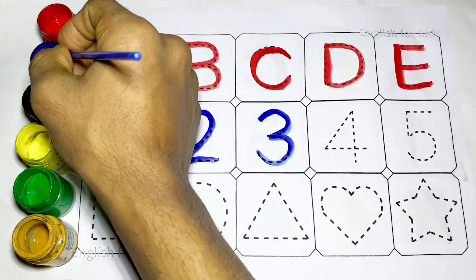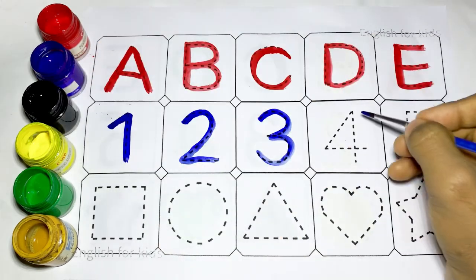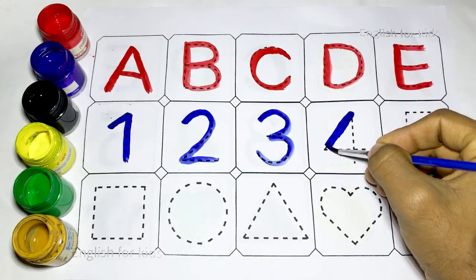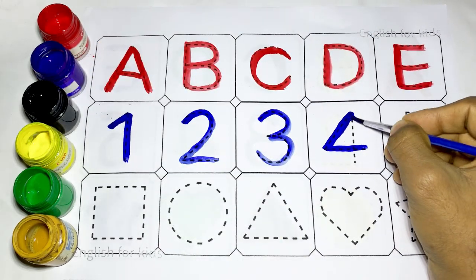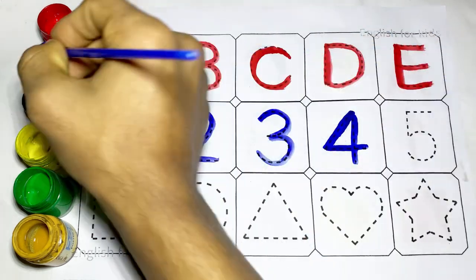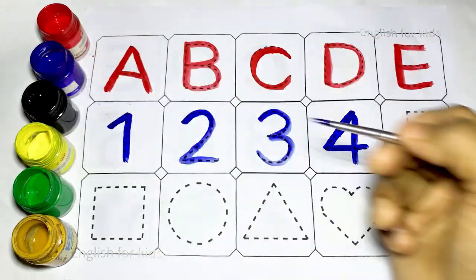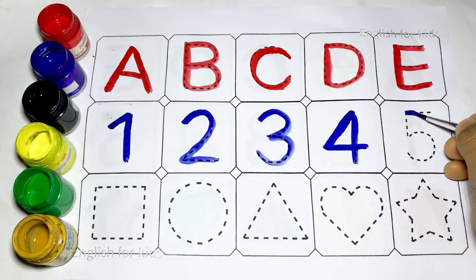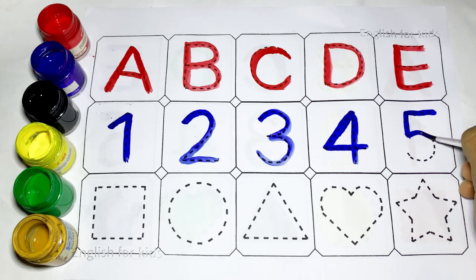Kids, next 4. The number 4, F, O, U, R, 4. Kids, next 5. The number 5, F, I, V, E, 5.